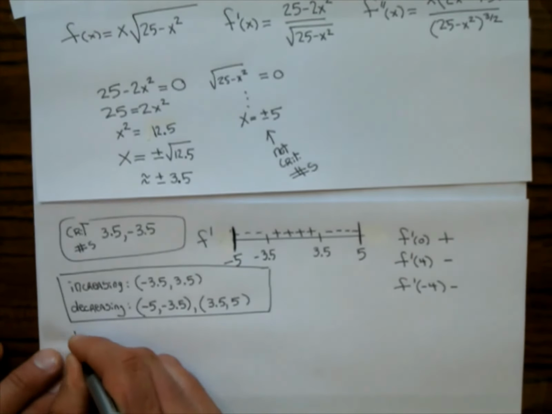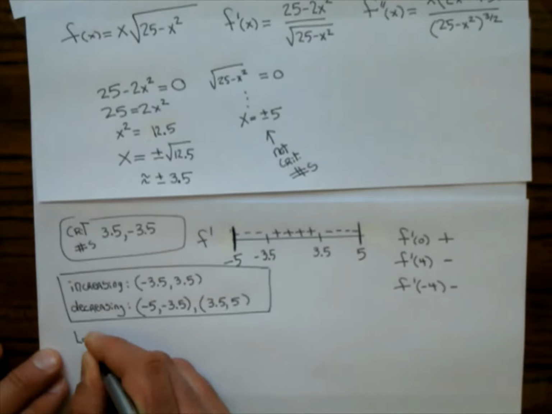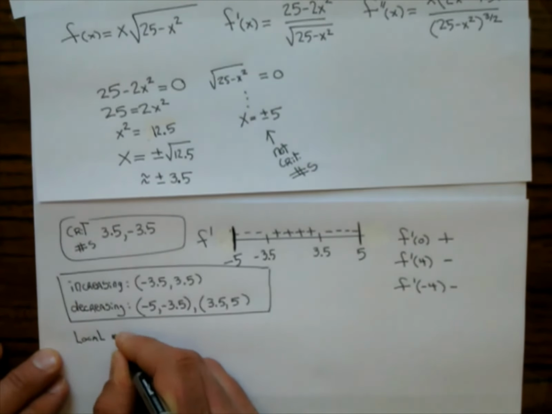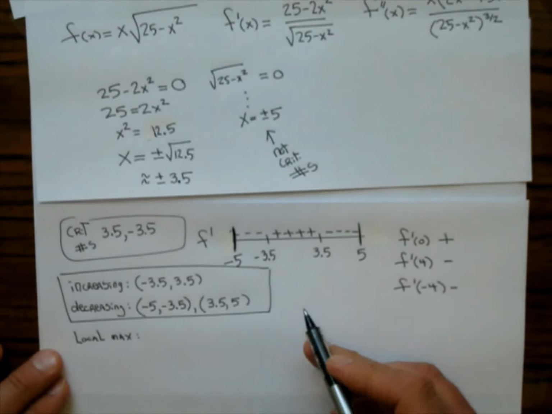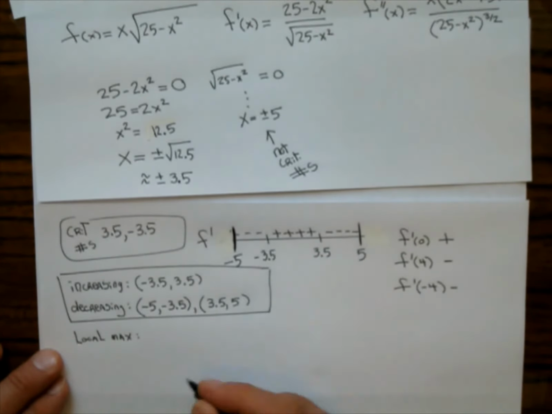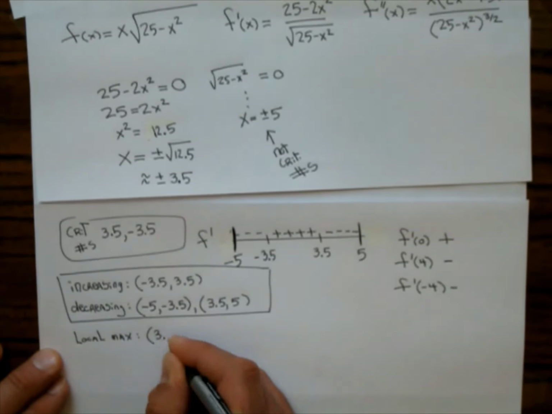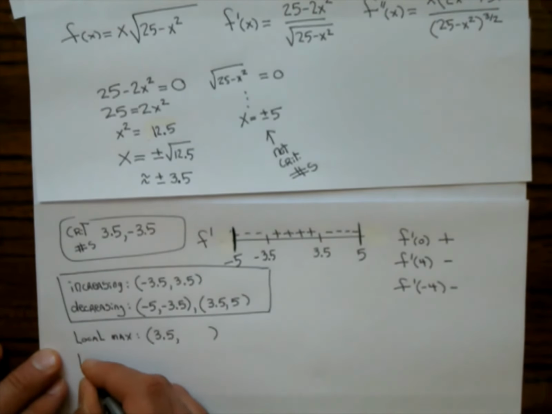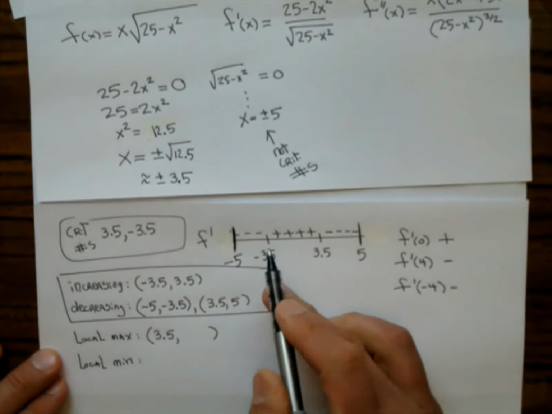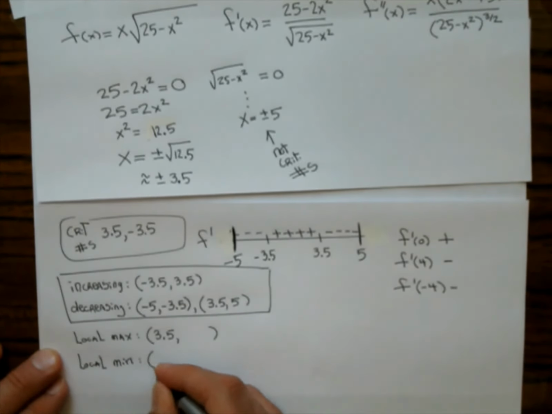Okay? So let's take a look at local max. Which one is the local max? Well, where does it go up and then down? It goes up and then down at 3.5, comma something. And the local min, that's where it goes down and then up, is at negative 3.5.